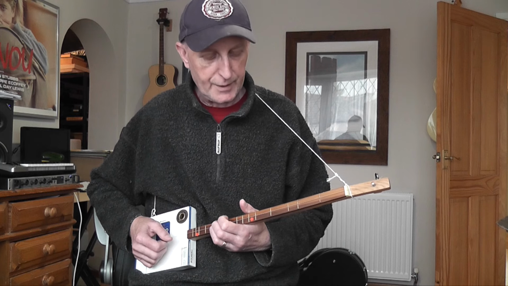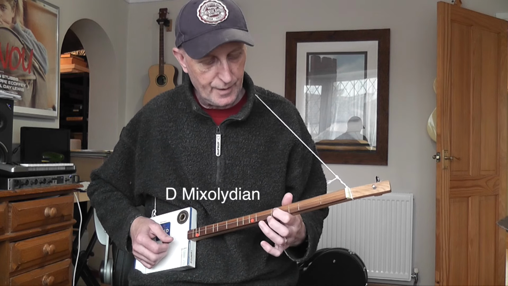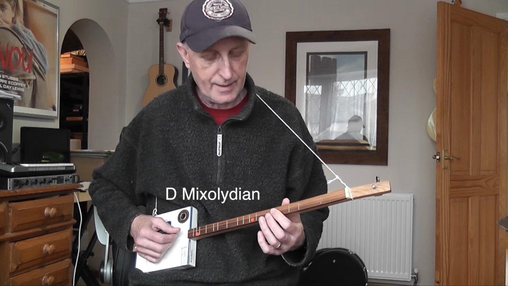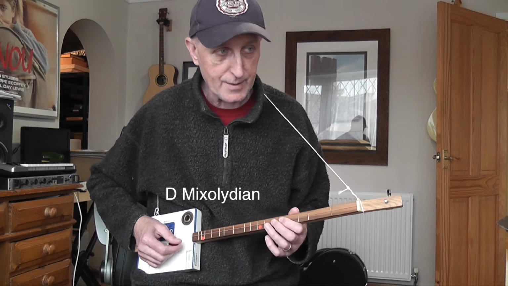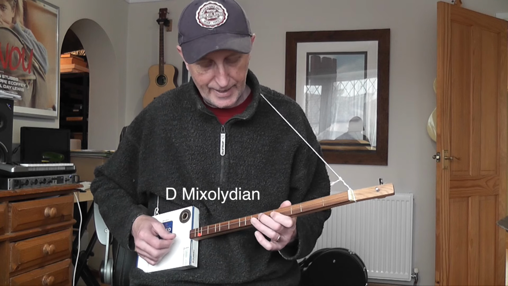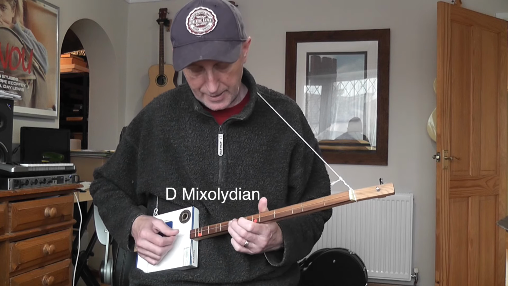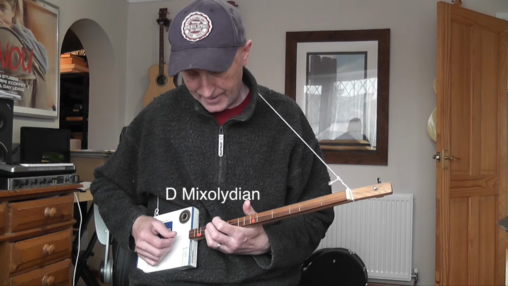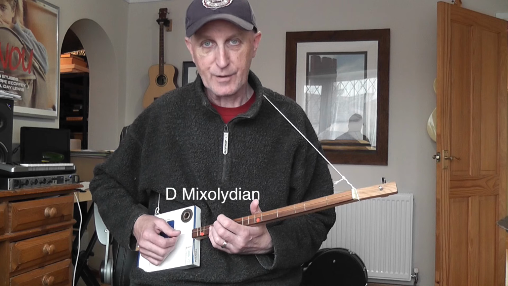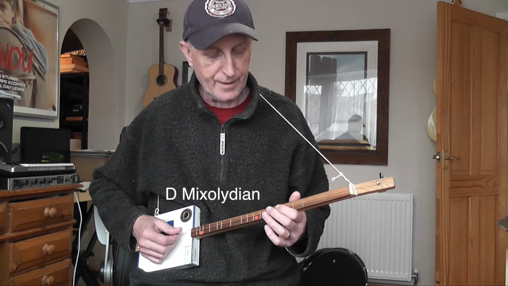We're going to go to the next one now, which is D, fret 4, the 5th degree of the scale, which is D Mixolydian, this mode. D up to D using the G major notes: D, E, F sharp, G, A, B, C, D. And that note there is the flattened 7th.